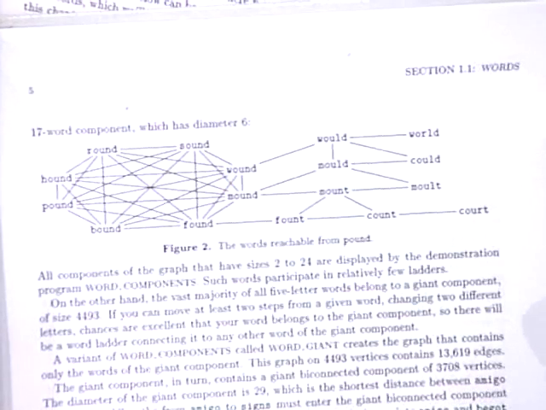But there's a giant component. The giant component has 4,493 words in it. From any of these, you can get to any of the others. Usually, if you can get 2 steps away from your starting word and 2 steps away from the back word, then your chances are something like 96% that you're in the giant component. But pound is one of the exceptions. So how many sets are there? The question is, how many disjoint sets are there? That's all answered in this book.